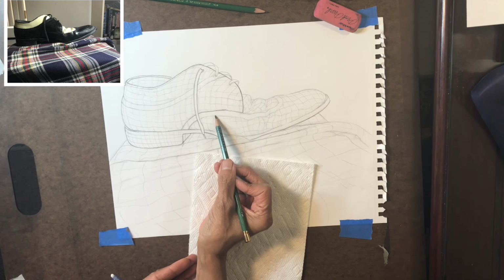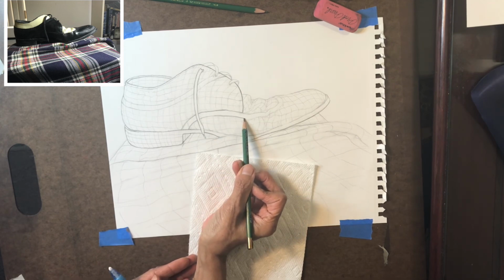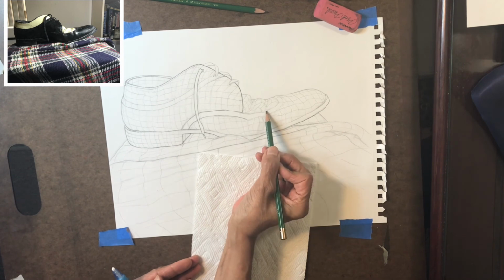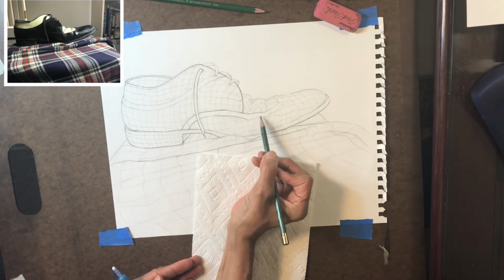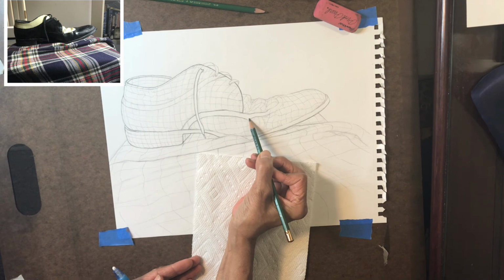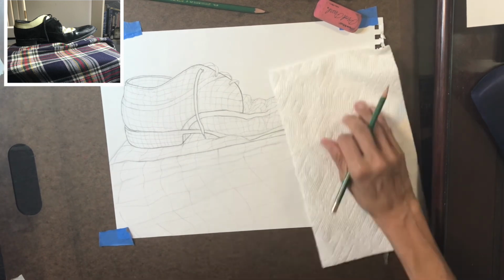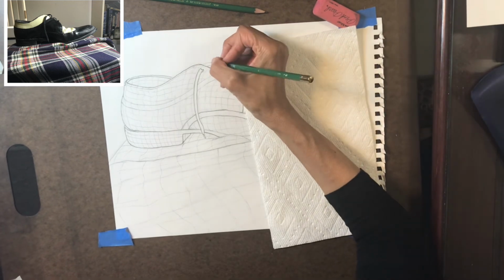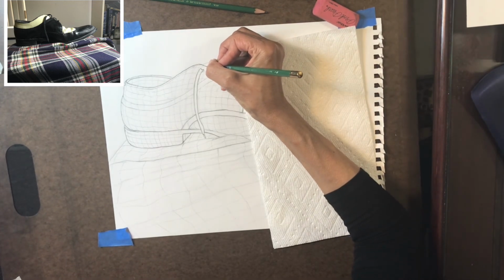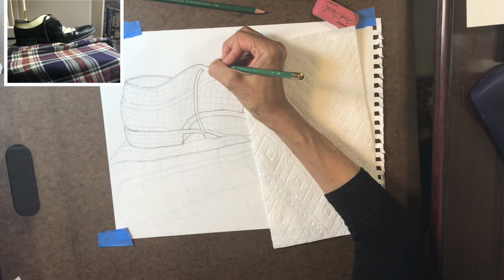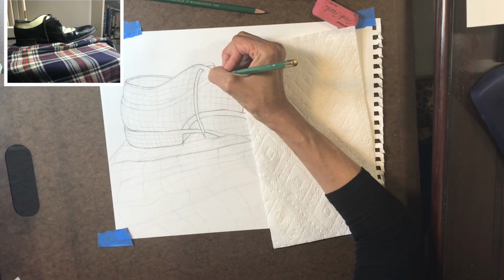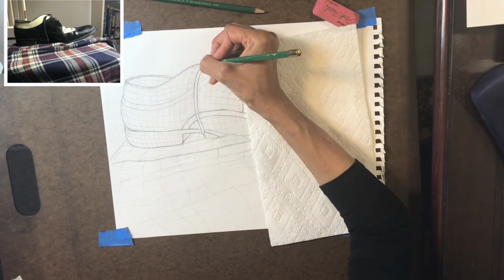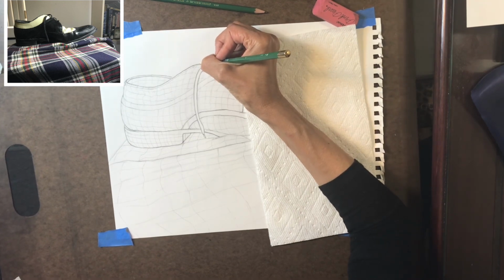I'm going to darken this one up too so we can tell it's more of a trim. And I think I'm going to do the same for these edges here. Just make them a little more pronounced.